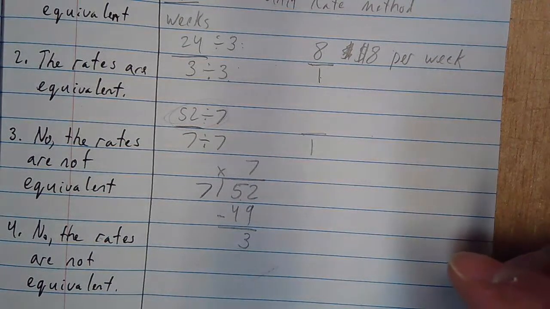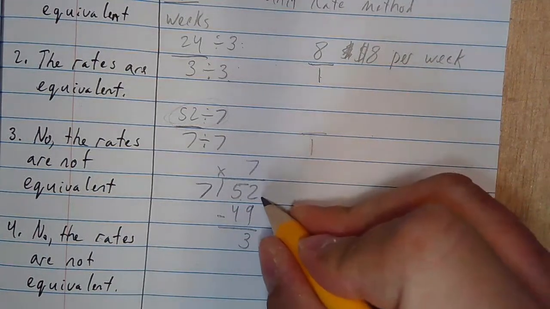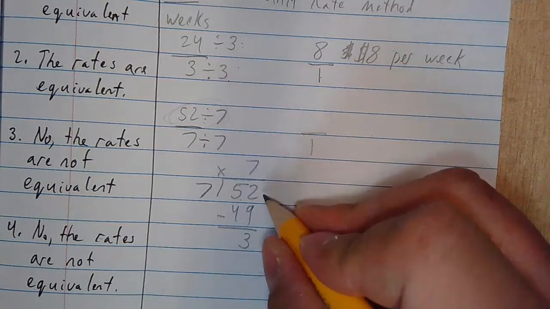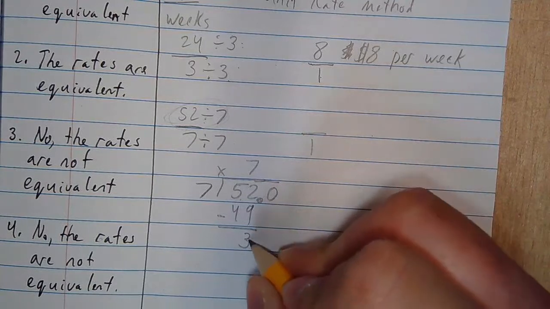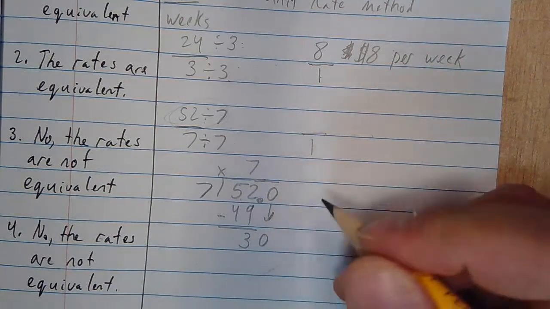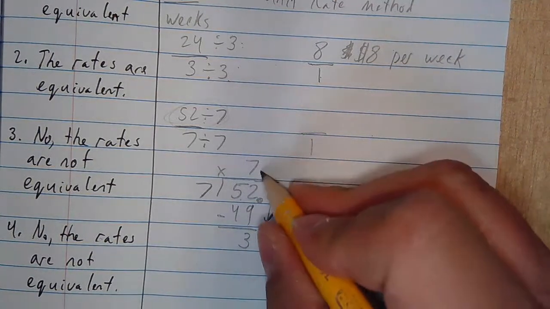This is where if you do a little thinking, you can save yourself some time, some effort. We have 3 left. We have a remainder. And you know that if we have a remainder, that means we have to add a decimal point and a 0. That decimal point means we're going to cut this up into pieces, and I'll explain it later when we do chapter 3. But right now, if you've done division, you add a decimal point, add a 0, bring it down.